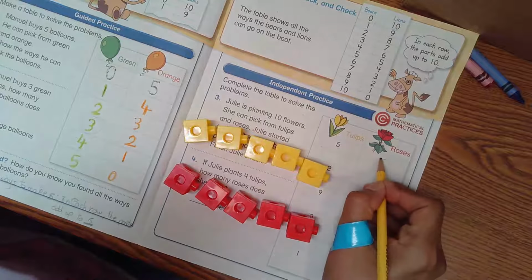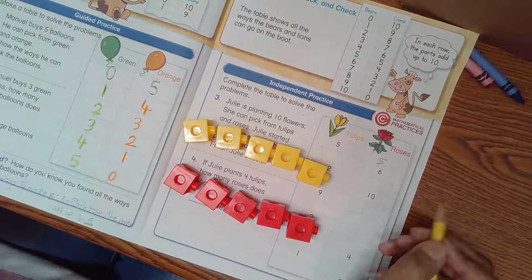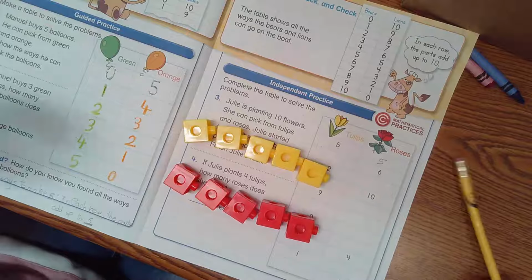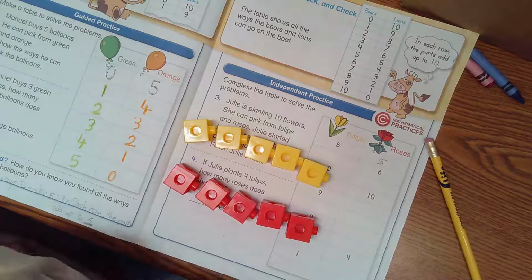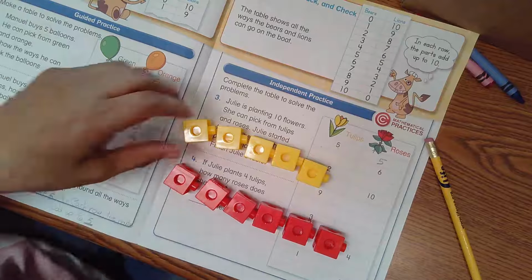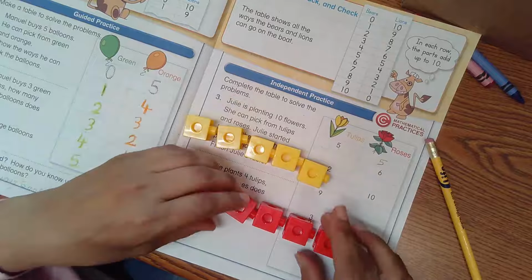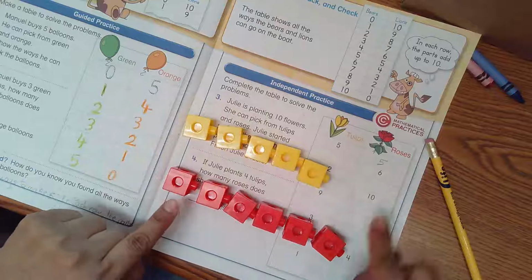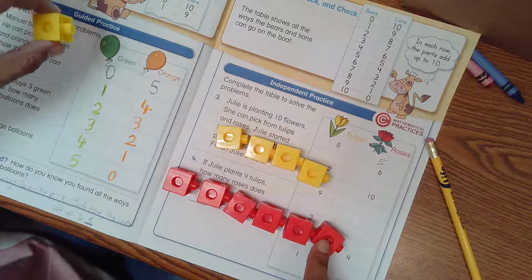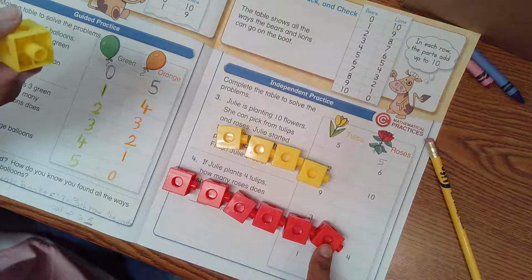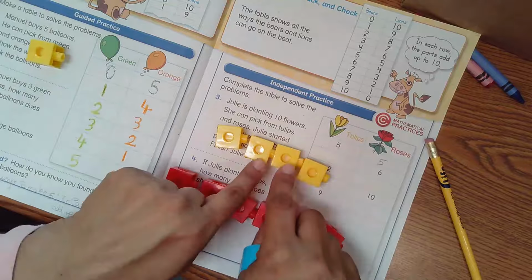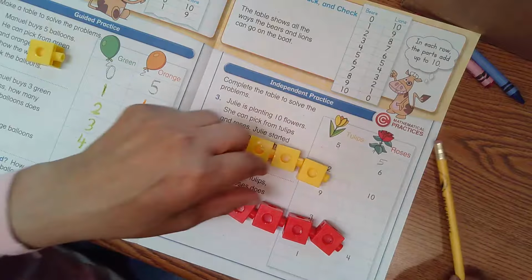Very good. 5. I don't know the tulips, but I know that she has 6 red roses. So this is 6. They need to be 10, so I have to make sure I have 10. If she has 6 roses, 1, 2, 3, 4, 5, 6, that means she has less yellow. 6, 7, 8, 9, 10. Very good. So how many does she have in yellow? 4. I'm going to write 4 here.